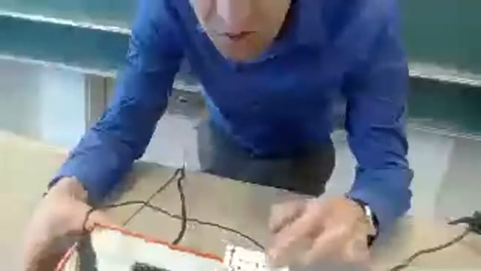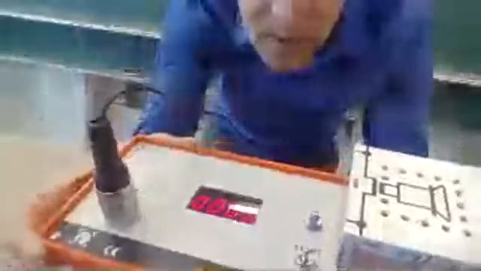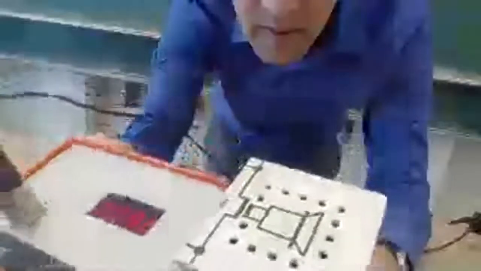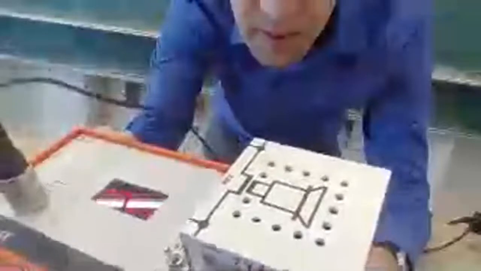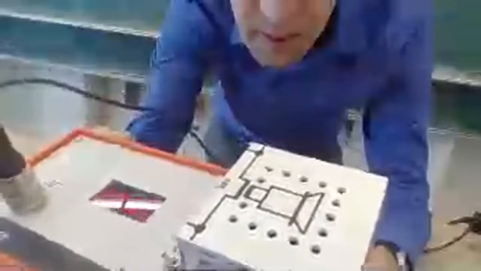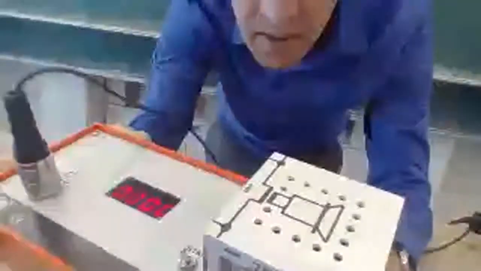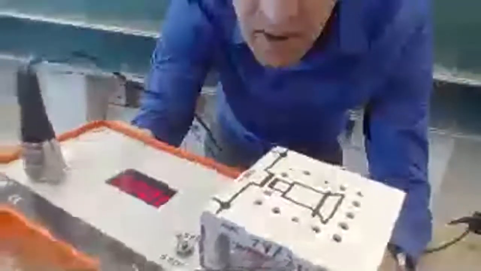If you listen, there's the amplifier, actually. If you listen, you might hear some little clicky sounds. Okay, do you hear that?